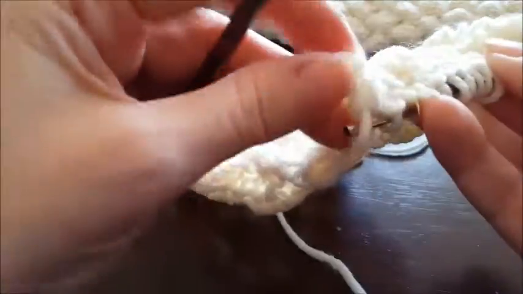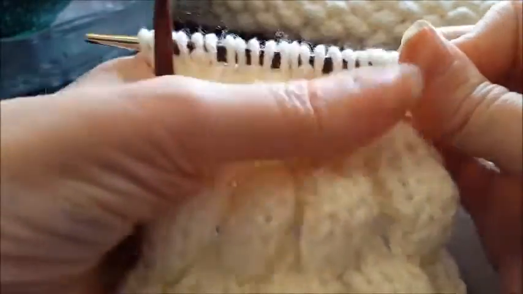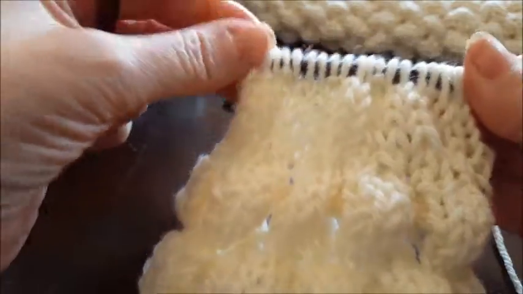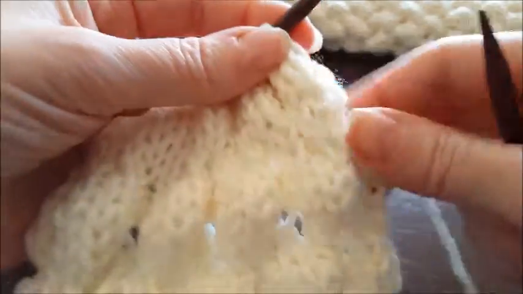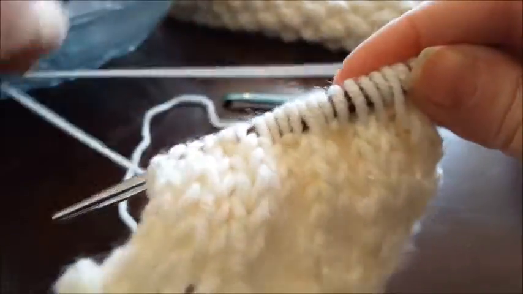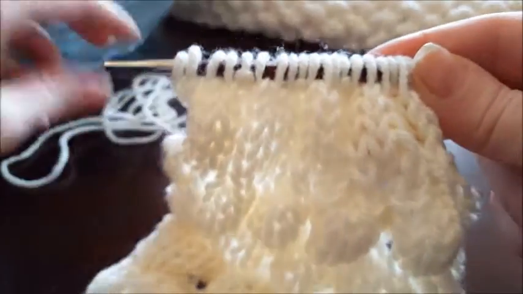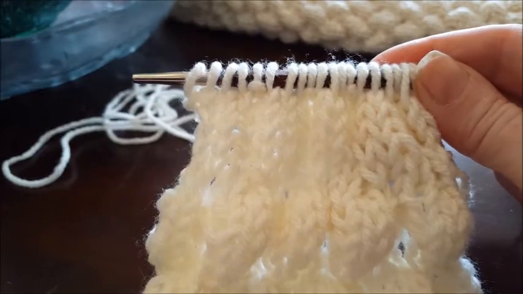Okay, and that's how you do an as presents, and that's also how you follow the pattern for this 3D bubble. Like I said, you're going to do 7 rows in that manner, and then I'll be right back and I'll show you how to do your 8th row.